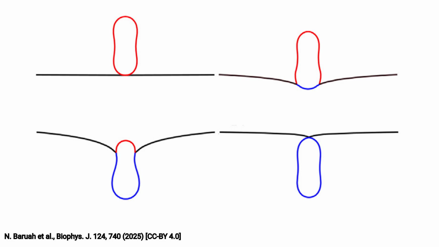Here, the pore is the tight junction where the parasites are observed to squeeze through at the host plasma membranes. The elongated shapes of the parasites might speed up pore translocation.